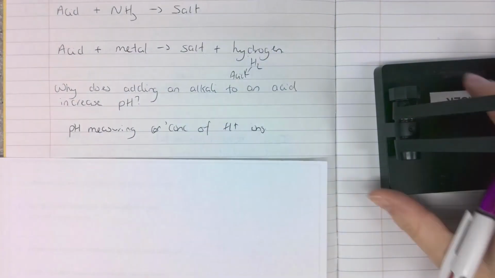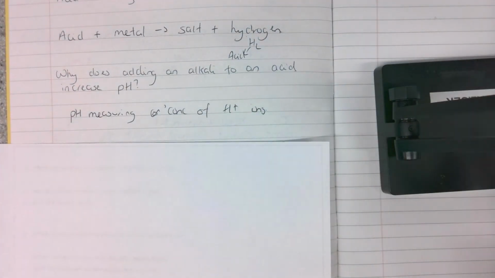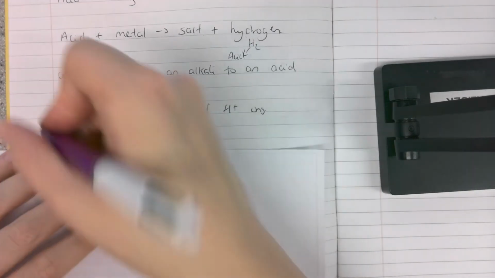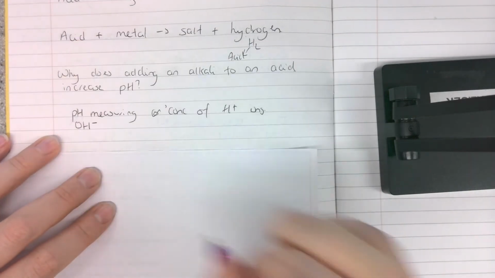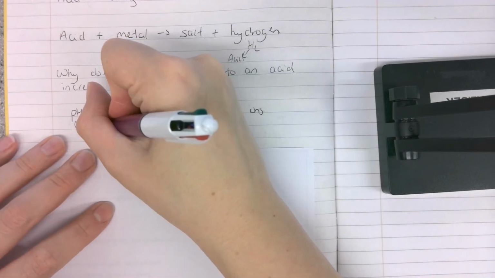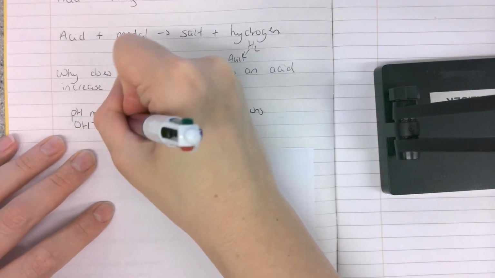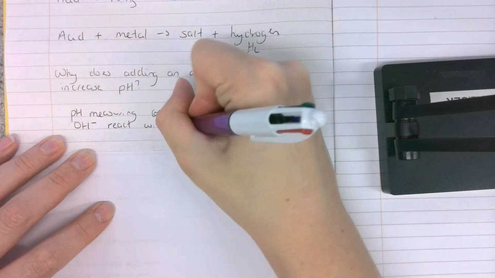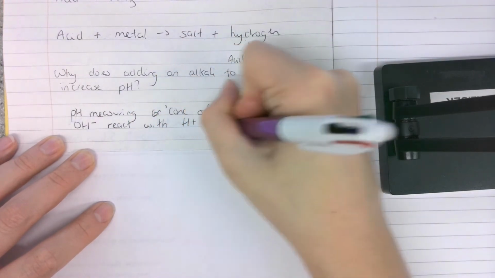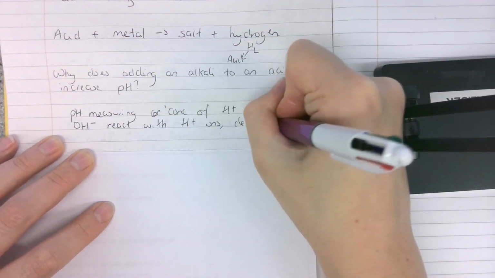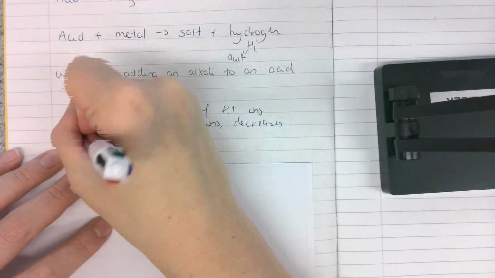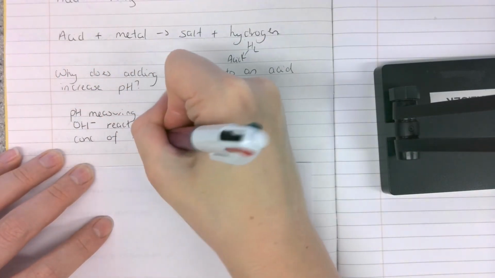That's what pH is, and the reason pH increases when you add in an alkali is because the OH- ions from the alkali react with the H+ ions, and that decreases the concentration of H+ ions.